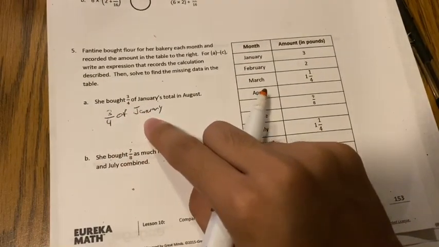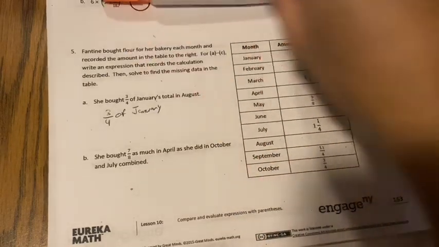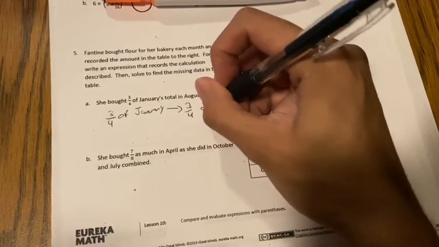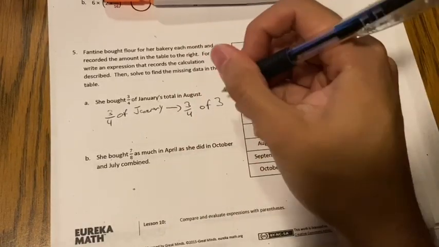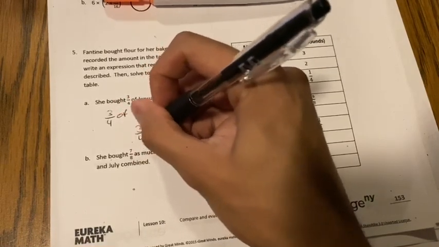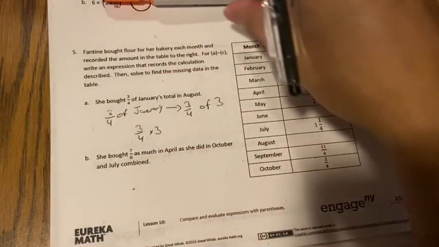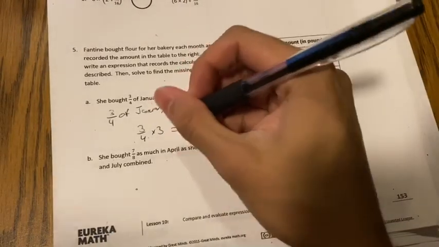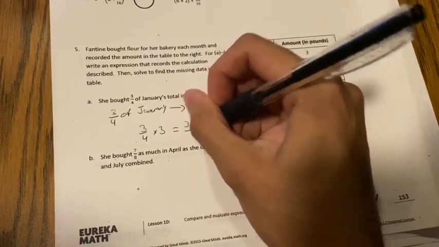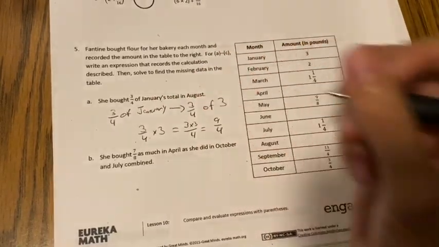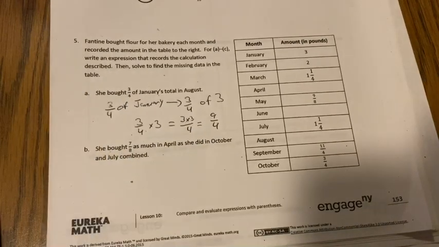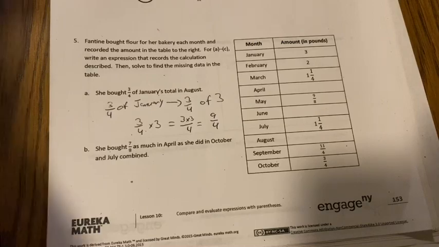3/4 of January. Well, how much did she sell in January? 3. Then that means this is the same thing as saying 3/4 of 3, which is the same thing as saying 3/4 times 3. And you see, now it's become a lot more doable. Now let's solve that. 3 times 3 is 9, so 9/4. Just because we are in 5th grade, let's change that to a mixed number, because this is an improper fraction. Our numerator is greater than our denominator.